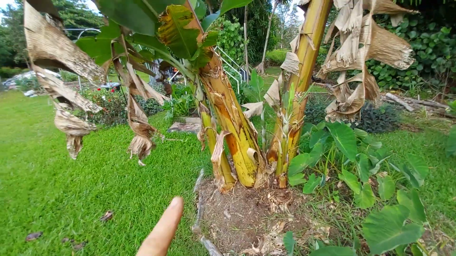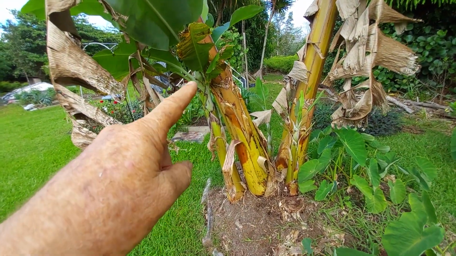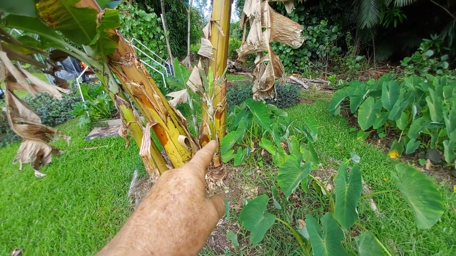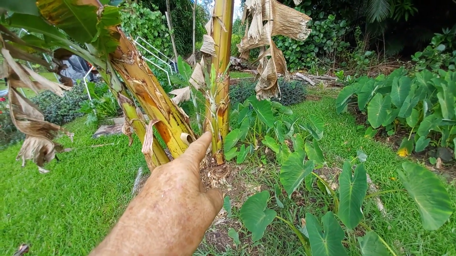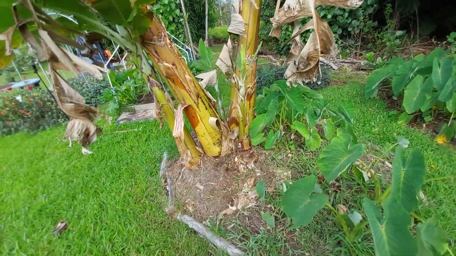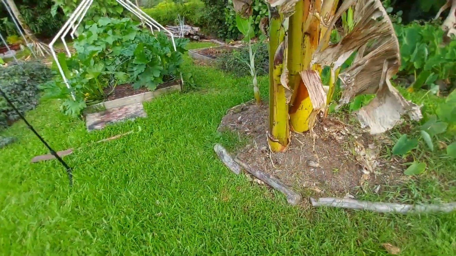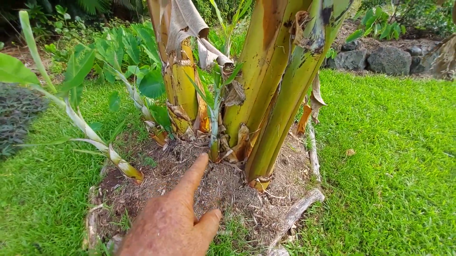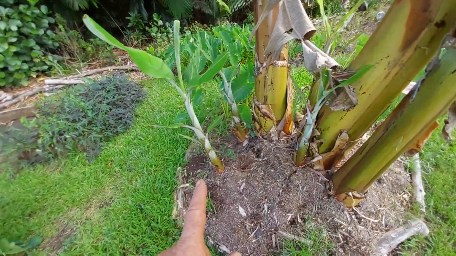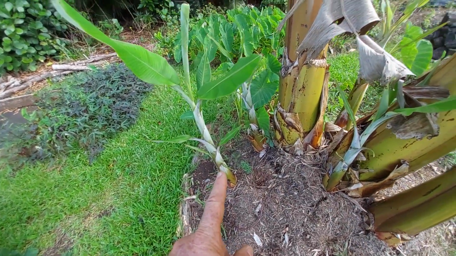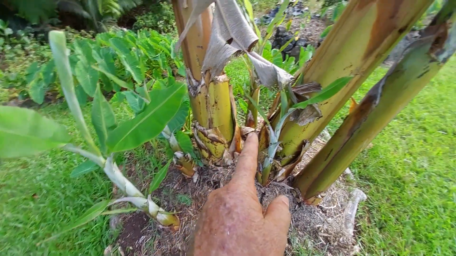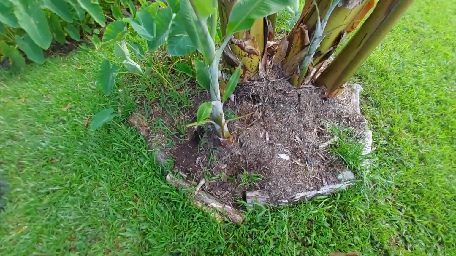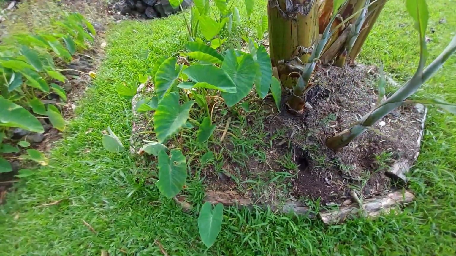So I'm gonna let this keiki go, and I'm gonna let this keiki go, although I don't know. Actually, I might pull this one and leave one of these smaller ones, like this one here. Yeah, I think I'll do that. So I'm gonna pull this keiki, and that keiki.